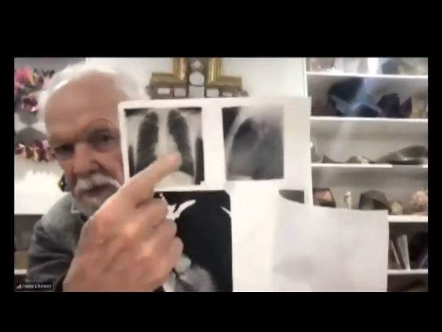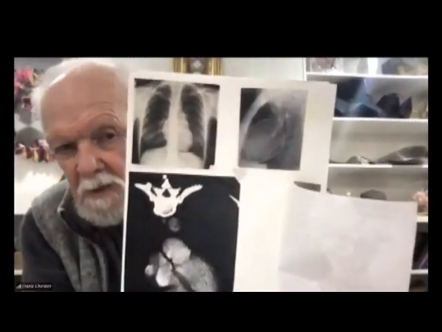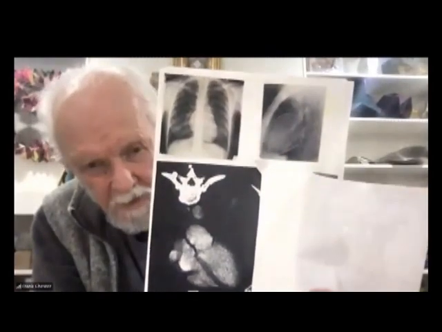This is the top view of the heart. Here's the side view, and here's the other side of the human being with an x-ray. Shows that, yes, it has all these angles. Okay, but there's no explanation for this. Matter of fact, even the angles that they have are wrong.